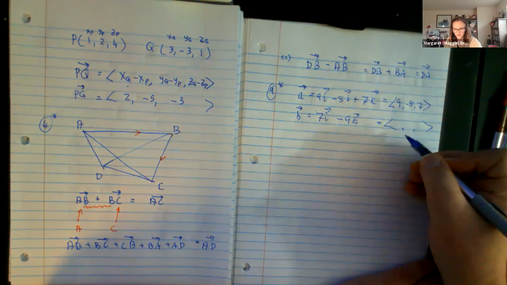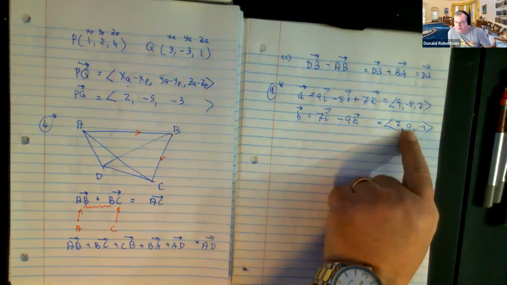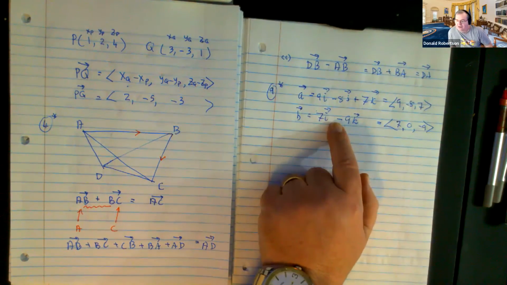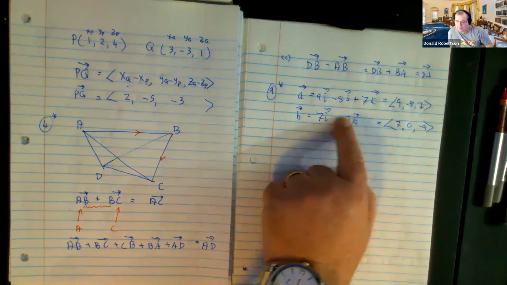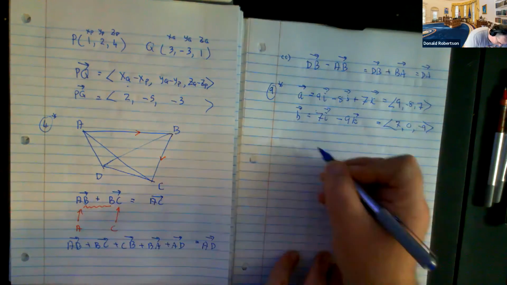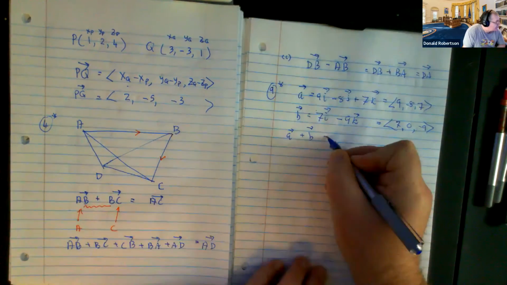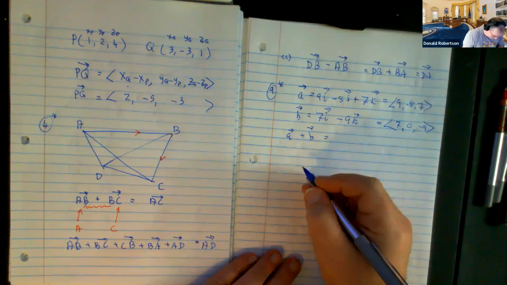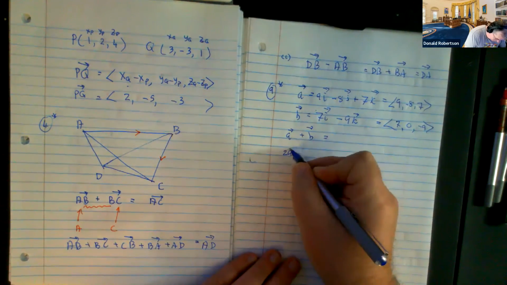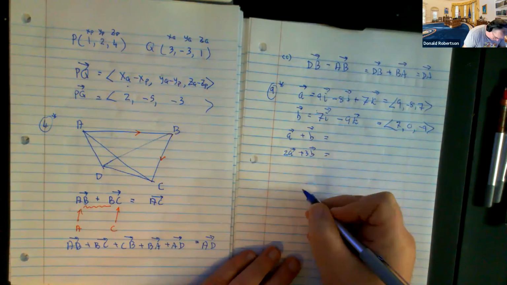Would it be 7, 0, -9? Do you see why I like this notation better than that notation? Because it gets kind of hard to figure out who's missing. And sometimes I forget which one's missing. Now, the whole point of this is to find certain calculations. This is our last question for today.